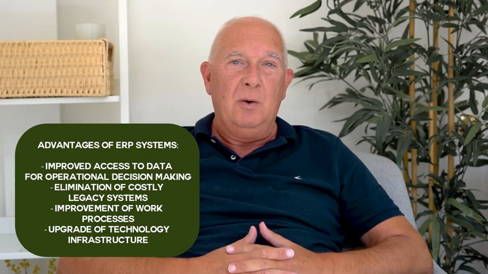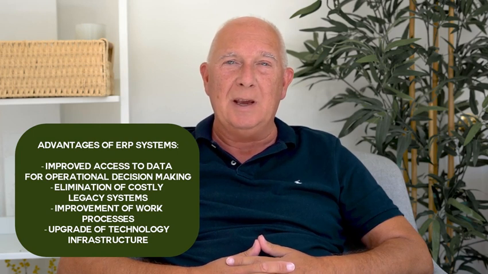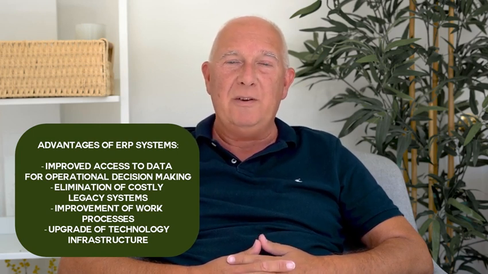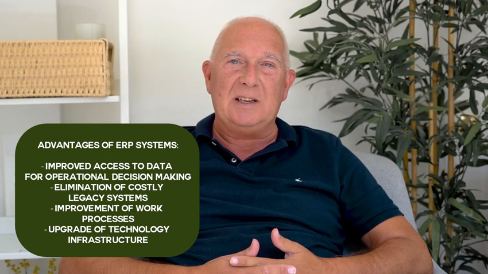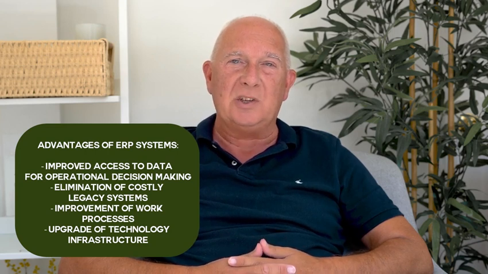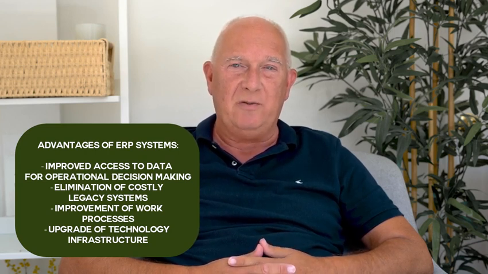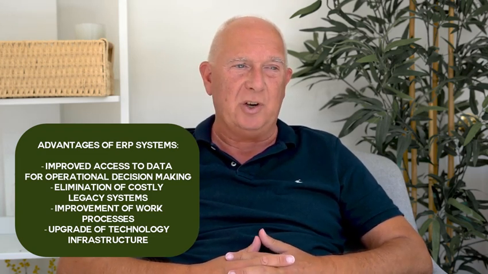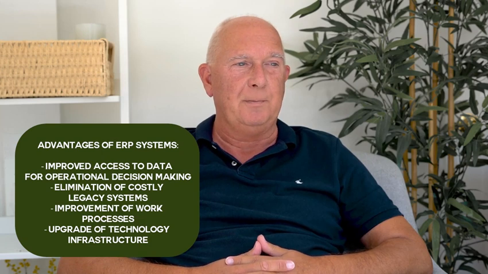So let's look at some of the advantages then of the ERP system. Well, the first one is that it gives us improved access to data for operational decision making. Because all of the different functionality is integrated into one ERP system, we can look at sales information, payment information, and we can combine that data and information to make far better decisions.